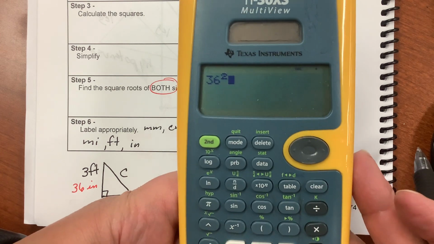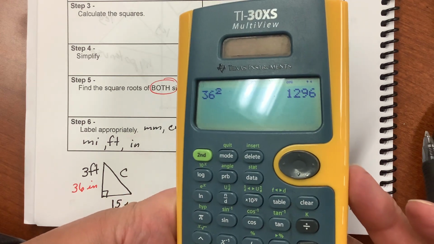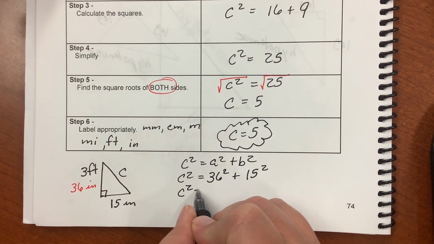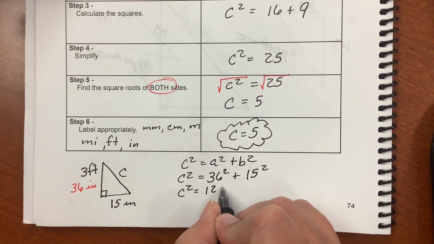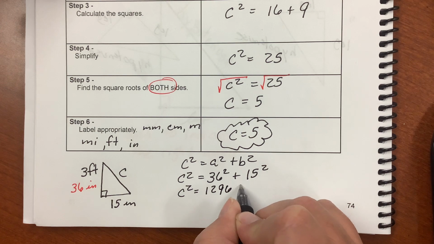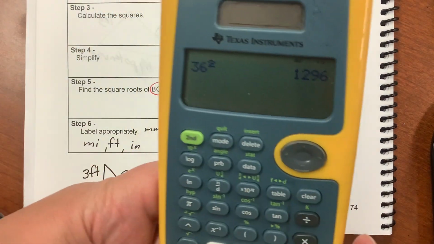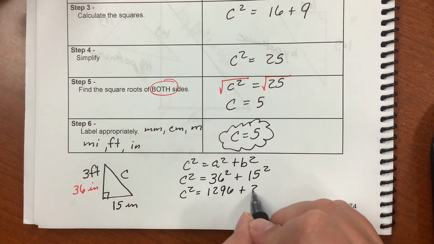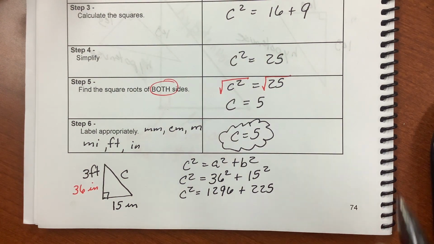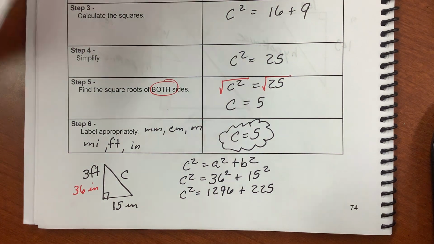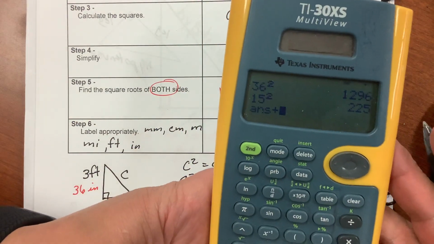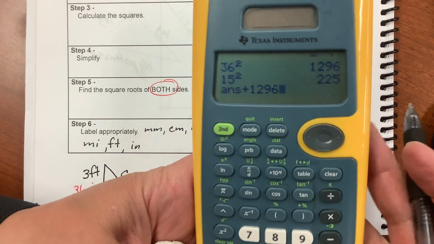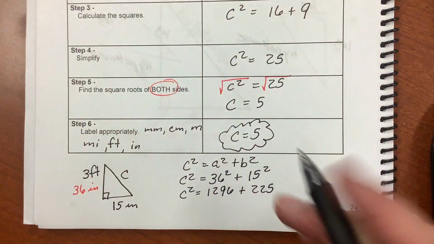So 36 squared is 1,296. Wow, that's a big number. C squared equals 1,296 plus 15 squared. I'm going to do 15 squared on my calculator. I knew that one was 225, but you don't have to memorize this. We have a calculator. So let's add those two together. 225 plus 1296 is 1521.